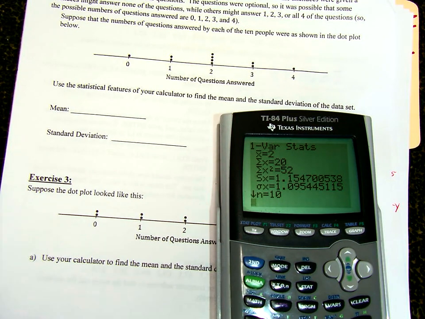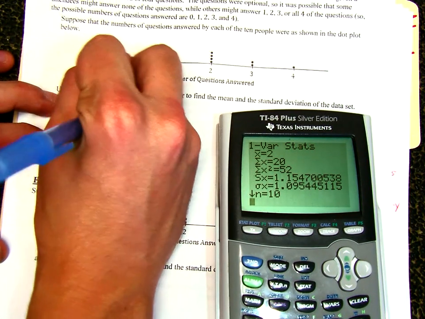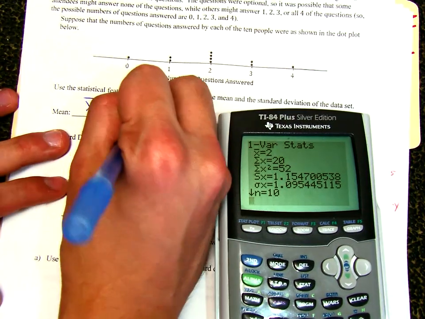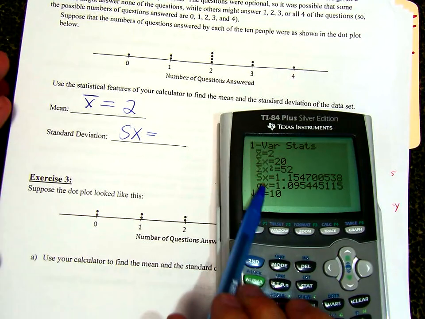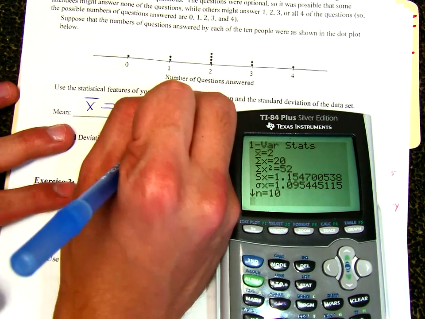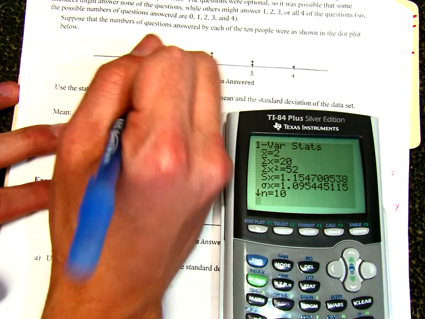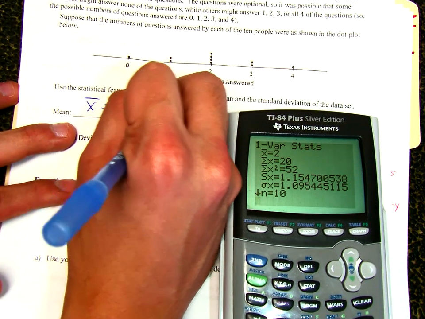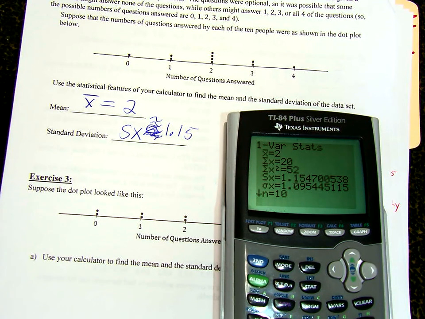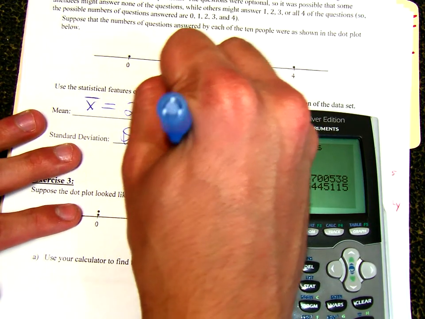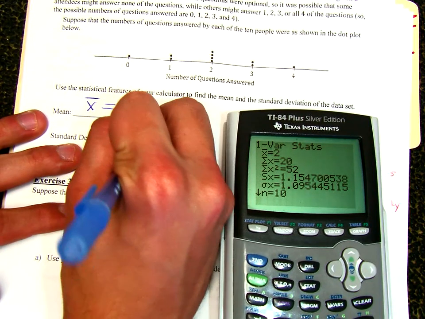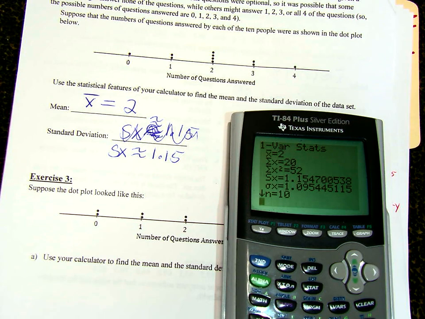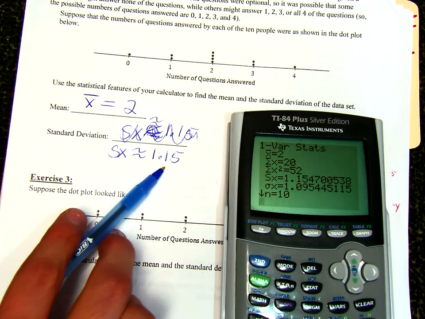Our mean is our X bar. Our mean is going to be about 2. Our standard deviation is this Sx, and that would be about 1.15 if we rounded it. So again, this would be approximately equal to, since we're rounding, we want to use the approximately equal sign, 1.15. Okay, so again, I'll just do it below. Sx is approximately equal to 1.15. Okay, so we know that our mean is 2 and our standard deviation is 1.15.